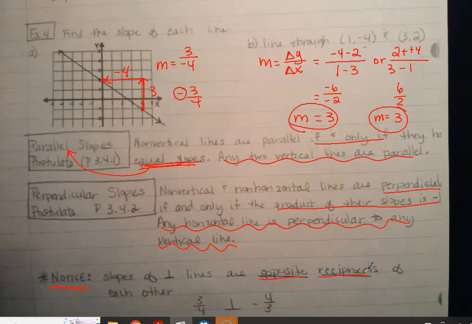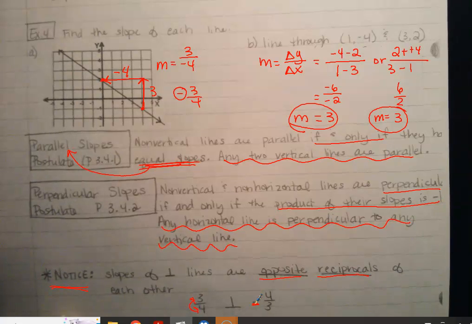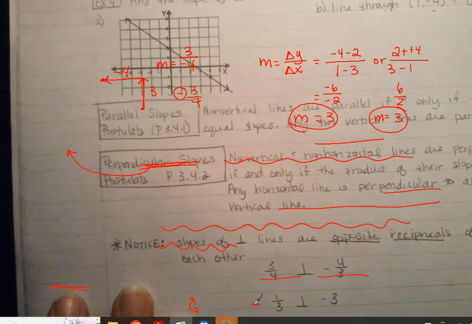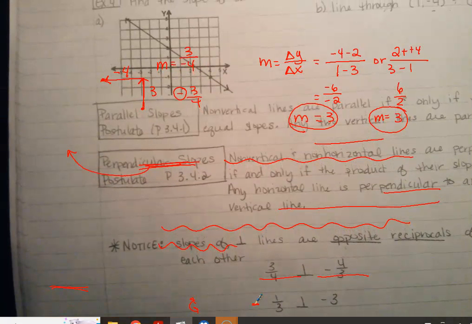So 3/4 is perpendicular to -4/3. So notice we flipped, right? The reciprocal of 3/4 is 4/3, and then we had to add the opposite in there. So the opposite reciprocal. And then the next one was, slide it over, 1/3 is perpendicular to -3. Okay, so we switch these because it's 3/1, and then we had to make it the opposite.